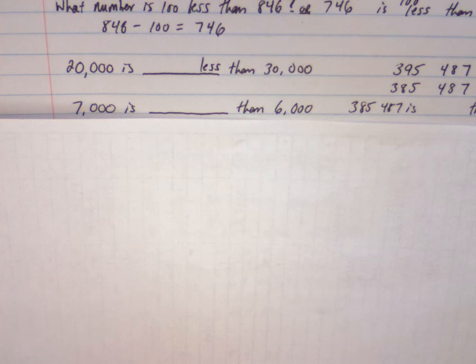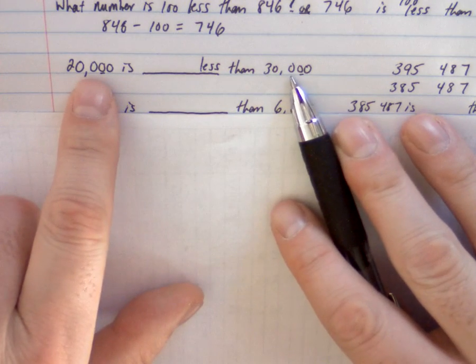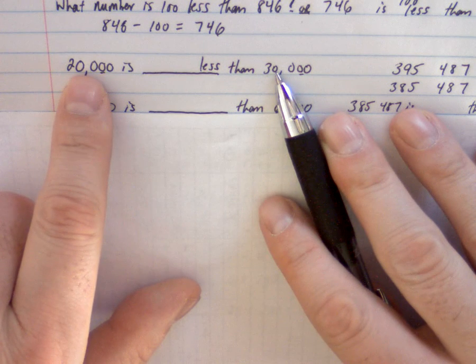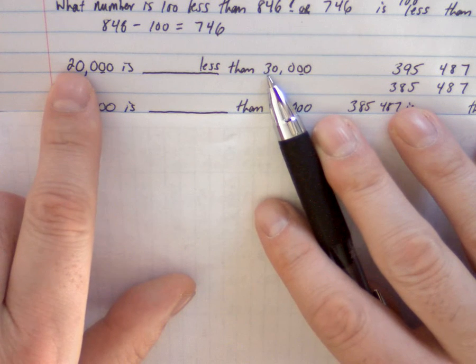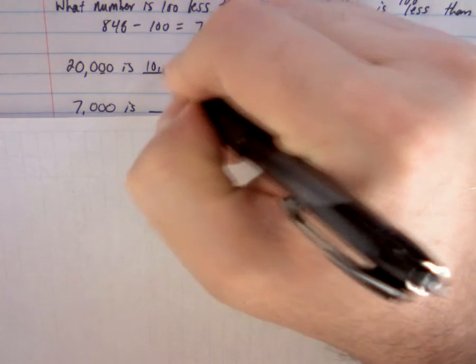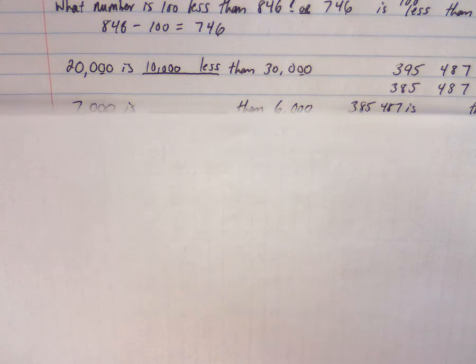Would you agree with me? Good. How much less? That's the key. Well, let's take a look. Is it 10? No, it can't be, because there's zeros there in the 10 spots. Okay? Is it 100? No, because there's zeros in the 100 spots. What about 1,000? Can't be 1,000 because there's zeros there. So it's in the 10,000 spot. So 20,000 is 10,000 less than 30,000. Okay?